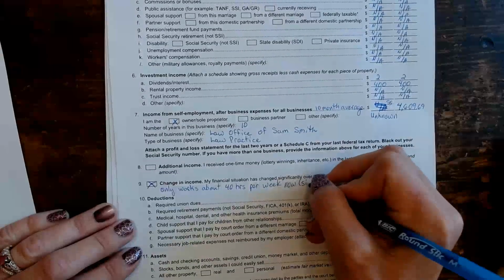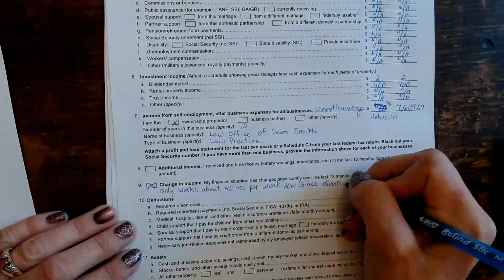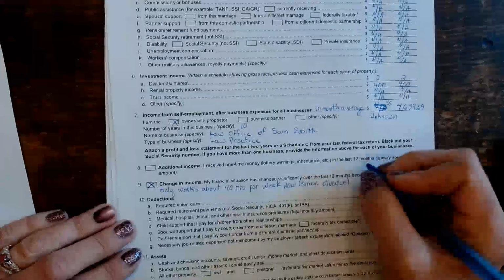Since the divorce, so he can spend more time with his kids.